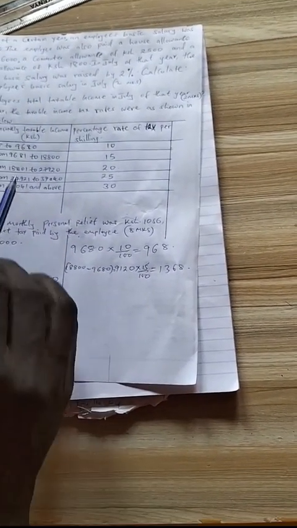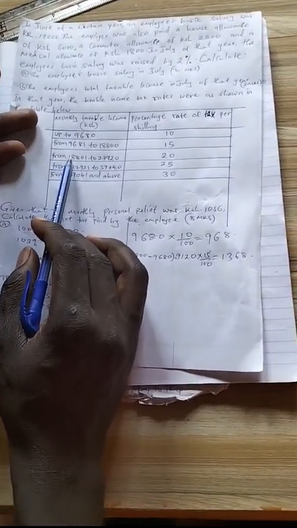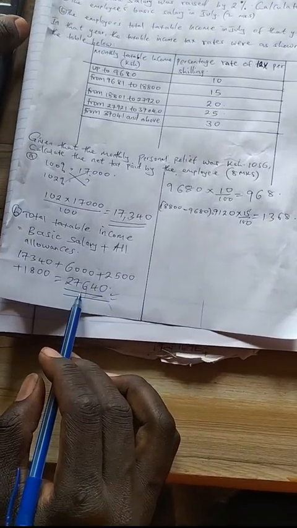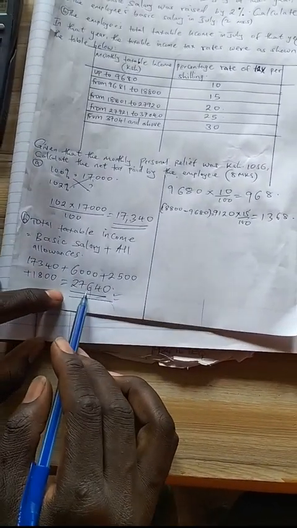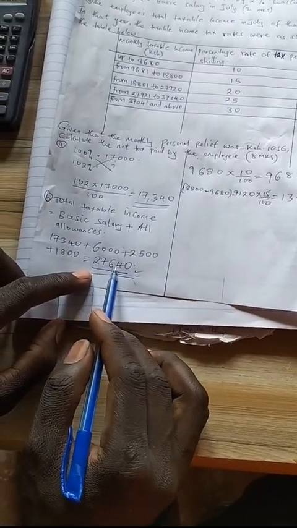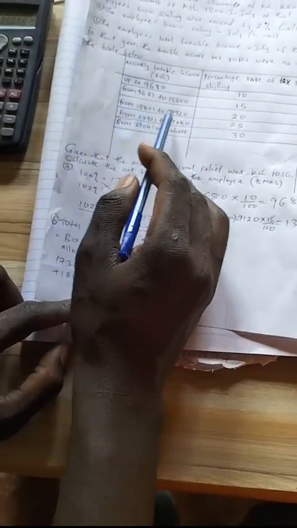For the third band, our total taxable income is 27,640, so we pick it because it lies in this band.